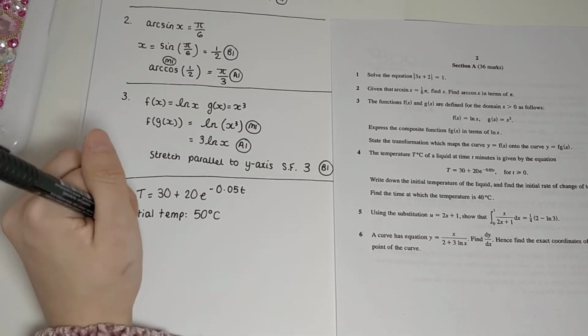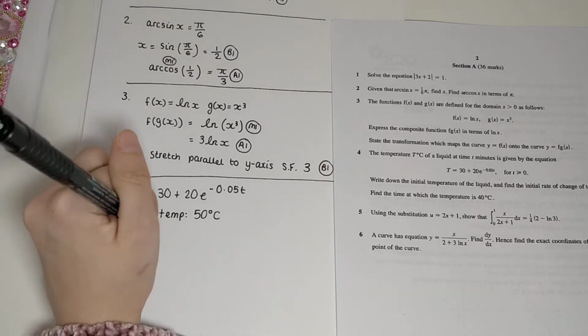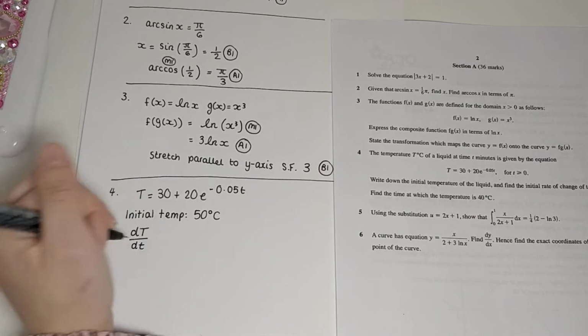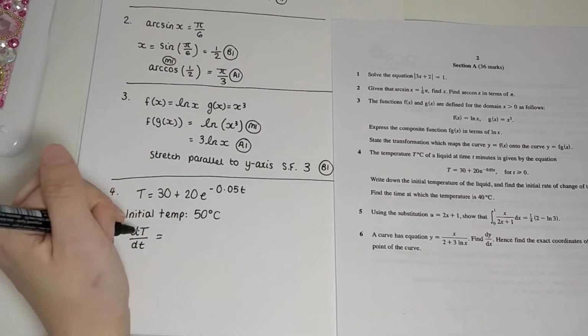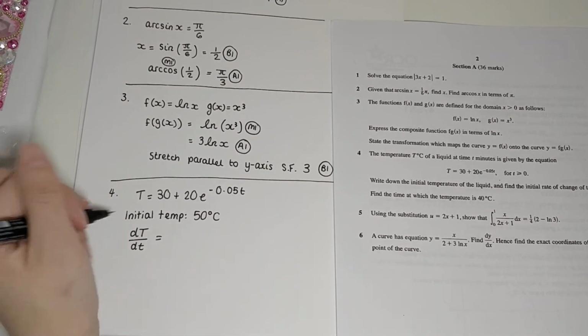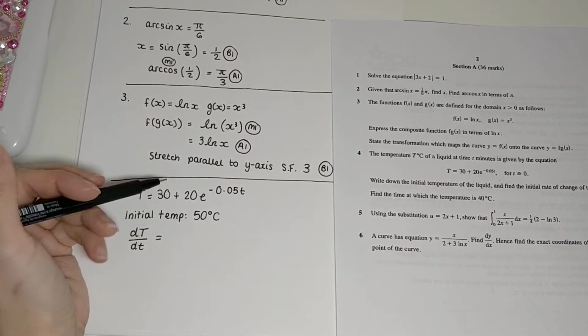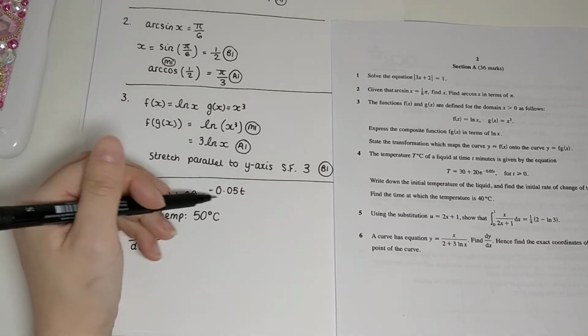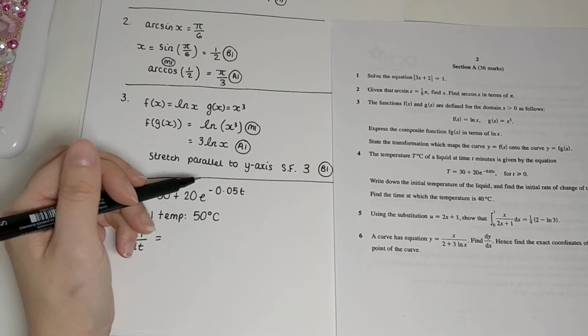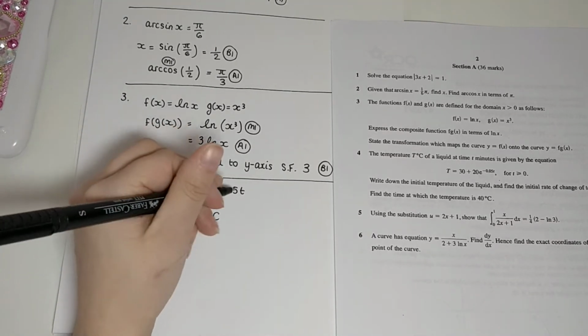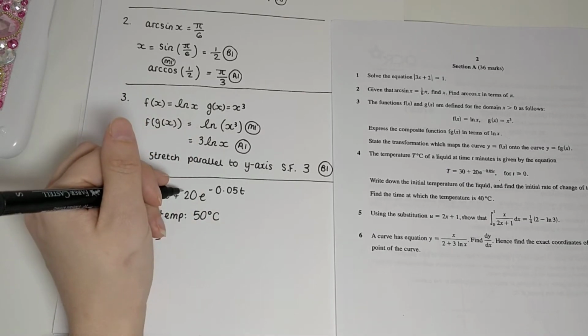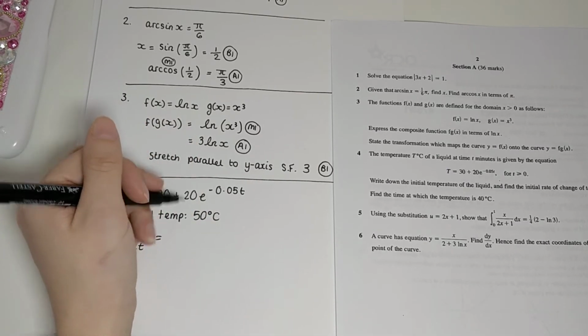Rate of change, so dT by dt, means with respect to time in this case. If I differentiate that, the 30 is going to go away. Differentiate this. When you differentiate e to the power, you times by the coefficient of the power. So what's 20 times 0.05?